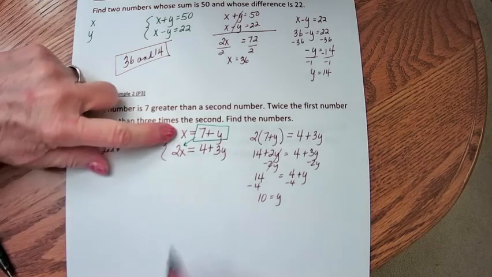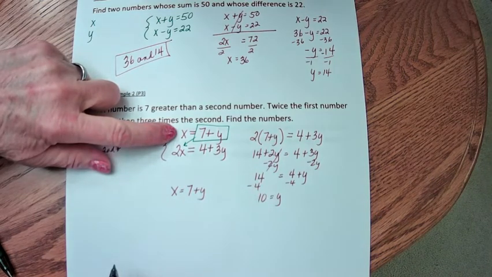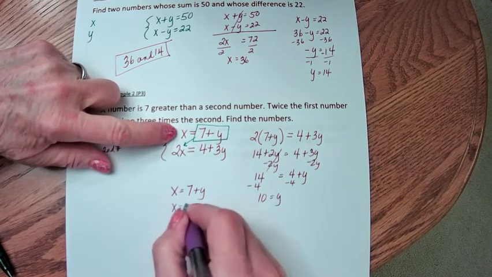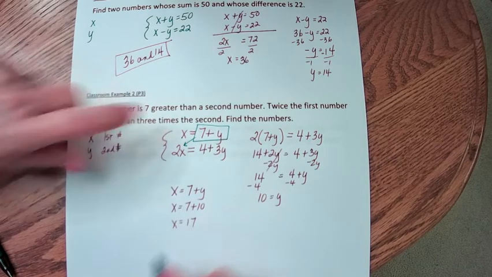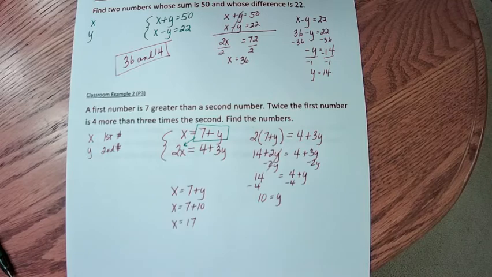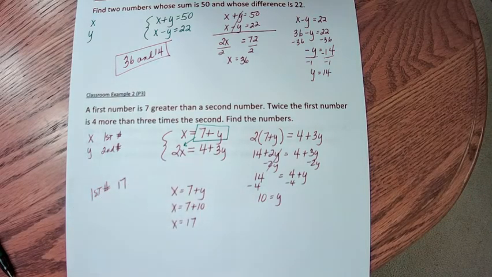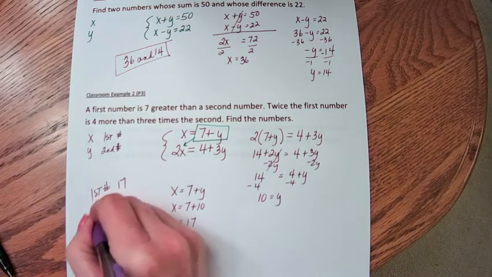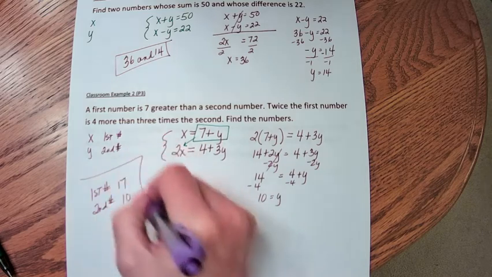And I have this great equation right here that x is equal to 7 plus y. So x is going to equal 7 plus 10. So x is 17. So my first number is 17, and my second number is 10.